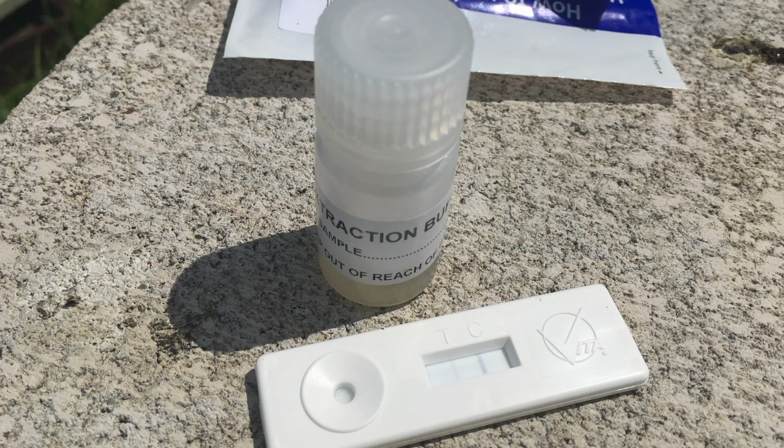It's negative if there's just one line for the control line, and it's positive if you have 2 lines, a control line and a test line. And my advice to give folks is to look very carefully for the test line. Often with American Foulbrood, the line that appears is very faint, but even if it's faint, that is a positive detection.